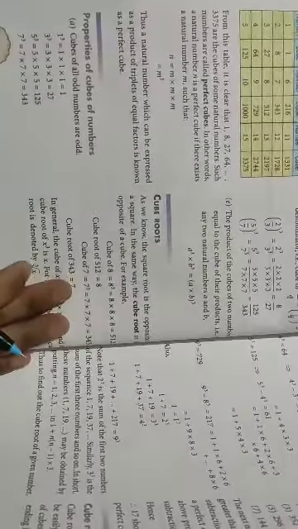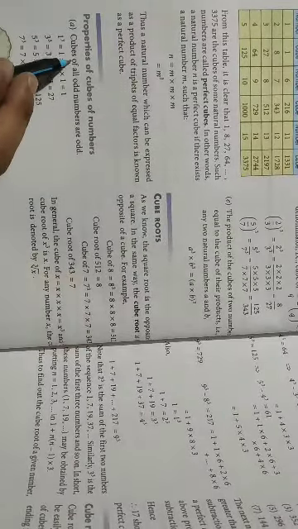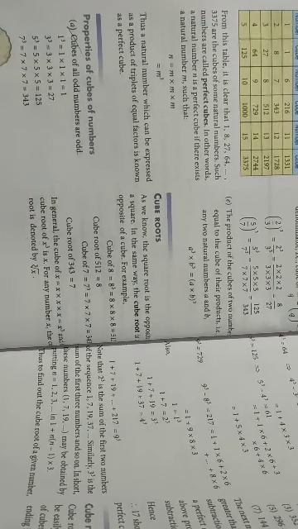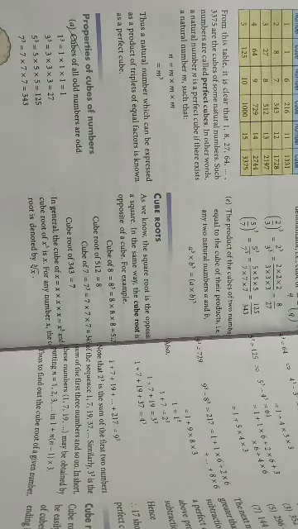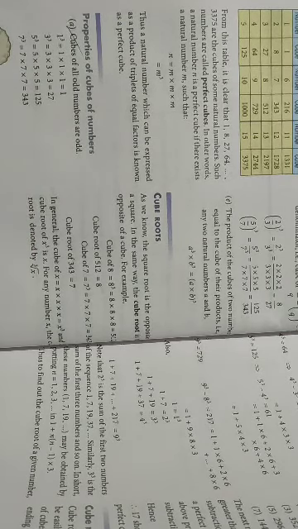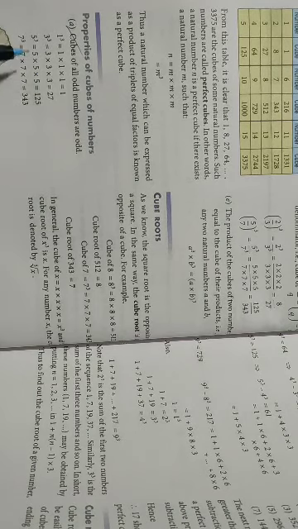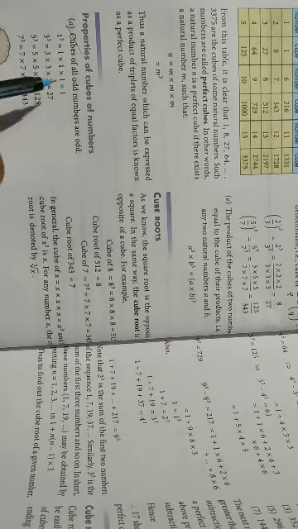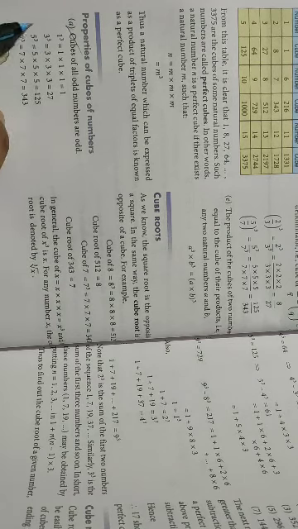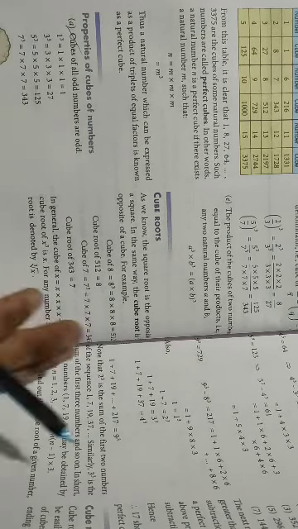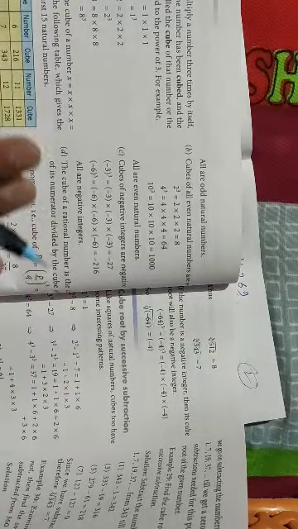The first property is cube of all odd numbers are odd. So if you find the cube of an odd number, it will be odd. For example, 1 cube is 1, 3 cube is 27. See, all the numbers are odd. Then the next property is, similarly, cube of all even natural numbers are even.